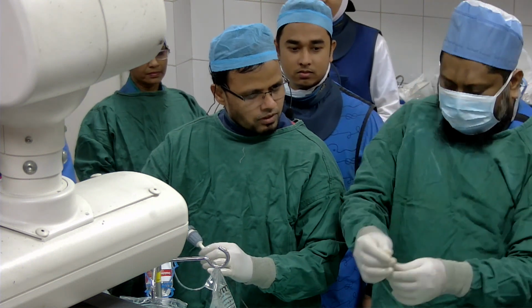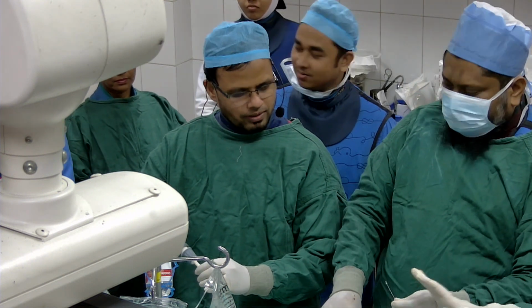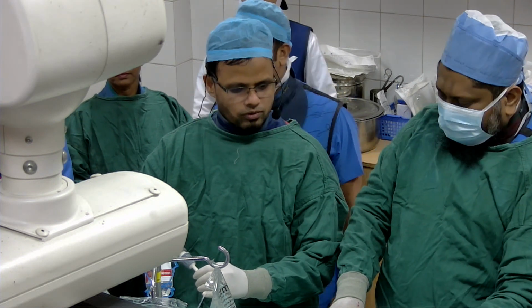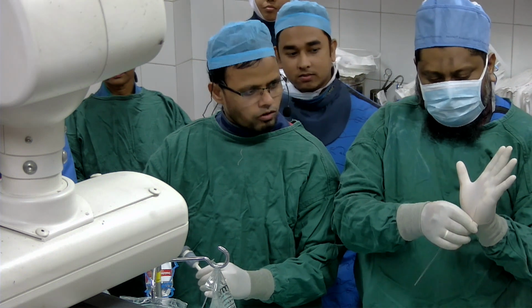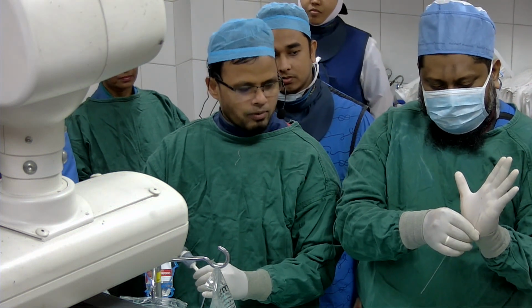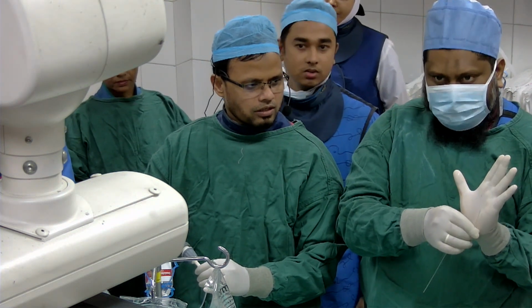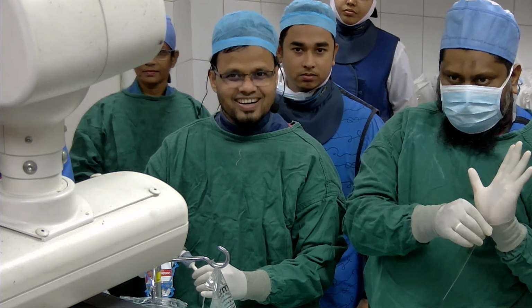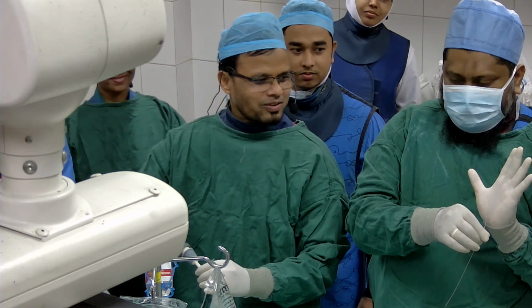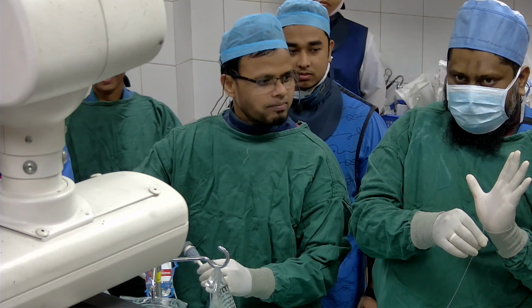Okay, great. Before we put this inside the patient's body, the dye should come out at least 3 drops. Okay, so we managed to spill quite a bit. So the dye should be forcefully flushed.